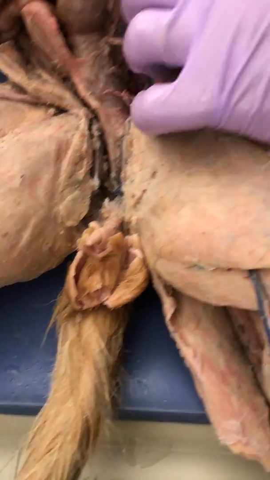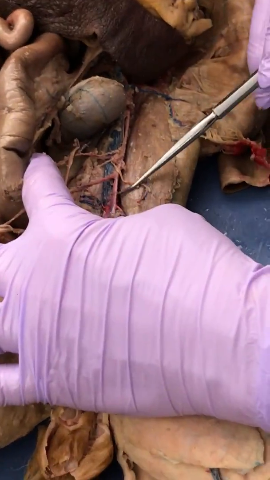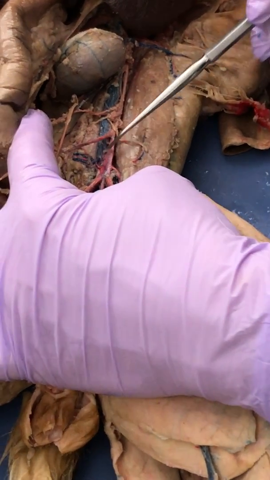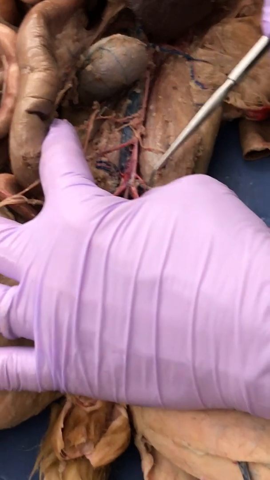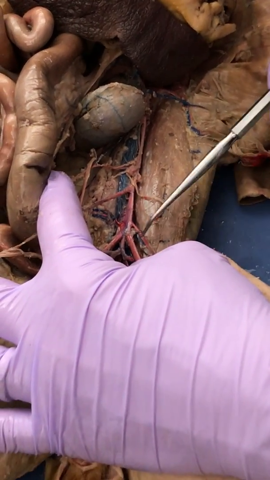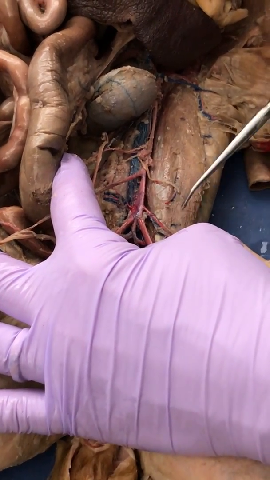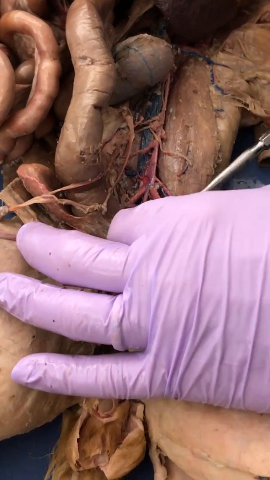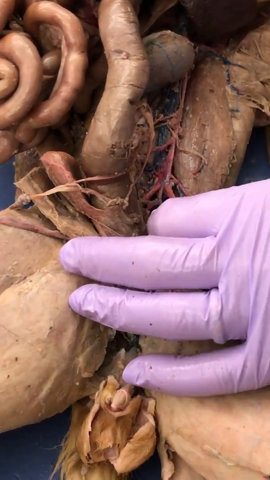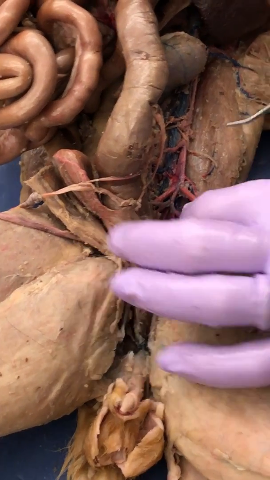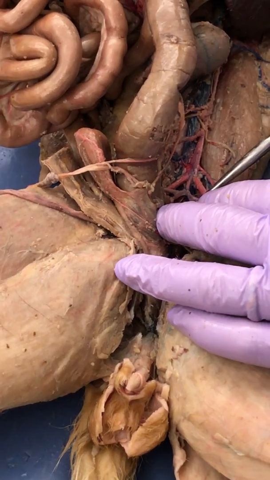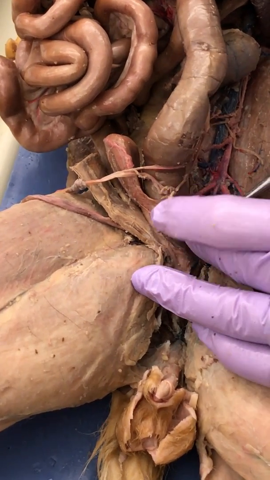So back here. Everybody told me that was inferior vena cava. What's that? Abdominal aorta. And then what's this one? Iliac. Here it is on the other side. See it? Okay, how about this one? External iliac, good. Internal iliac. Just dissect it out really well, ladies.